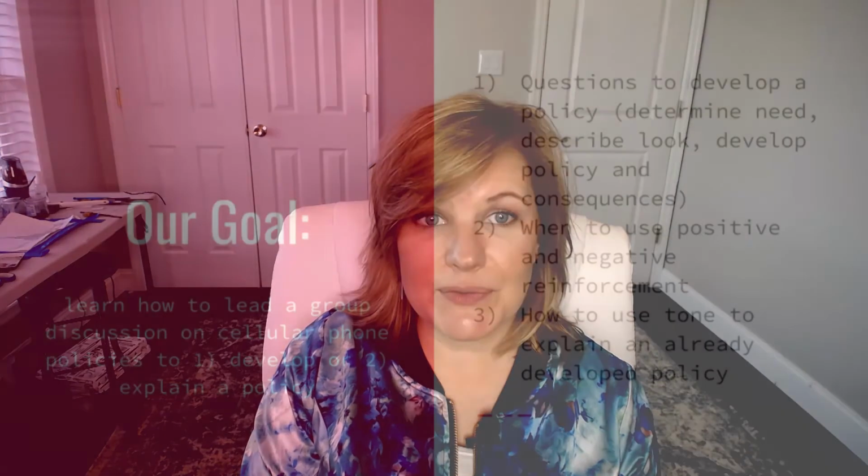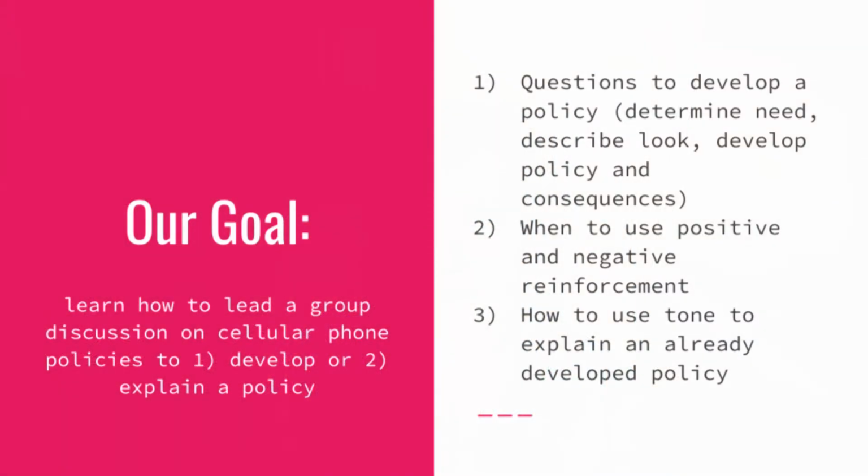All right, today we've learned how to lead a group discussion on cell phone policies to 1, develop, or 2, explain an existing policy. We've talked about the questions to develop a policy: how do we determine the need, describe what it looks like, and develop a policy and the consequences. We've talked about when to use positive and negative reinforcement and how to use the positive tone to explain an already developed cell phone policy.